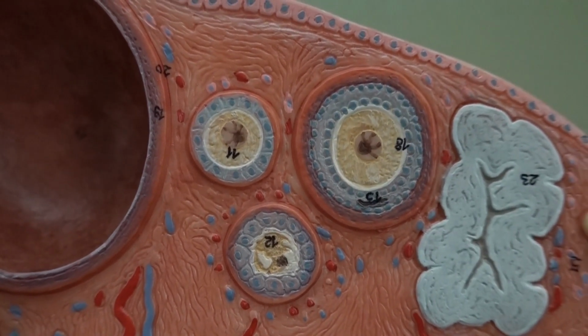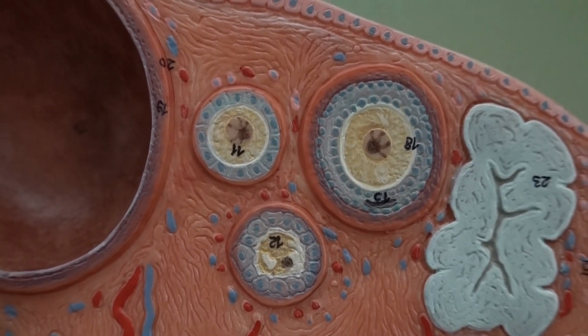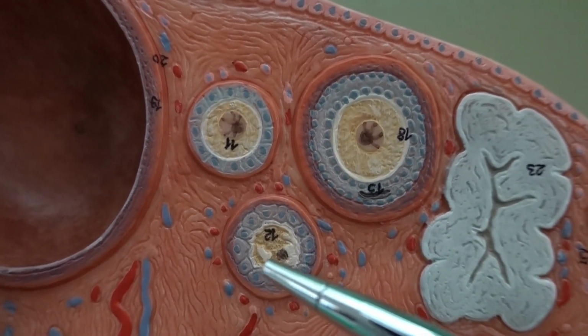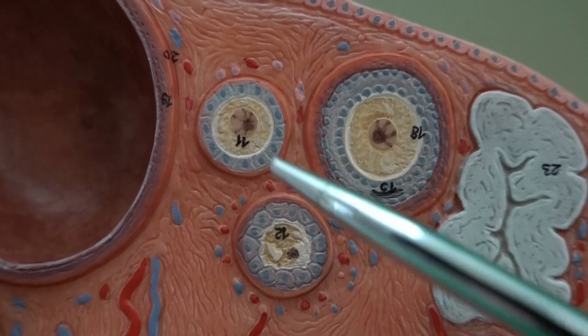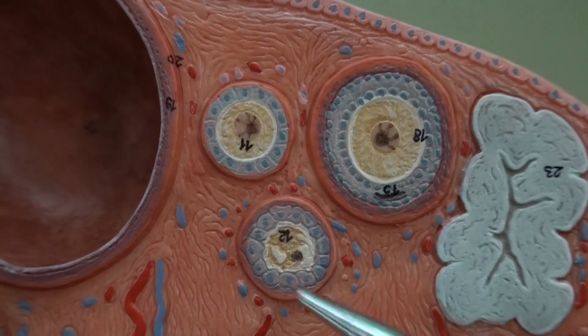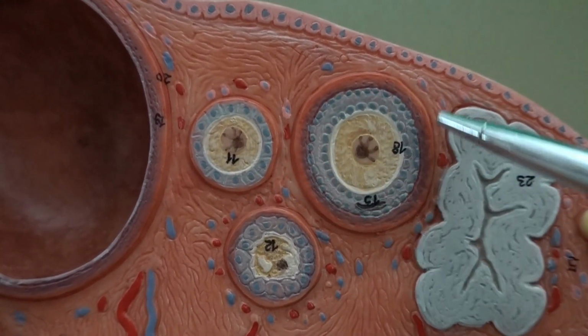We know that estrogens and inhibin decrease secretion of follicle stimulating hormone. So the other follicles that did not have the fast pace of the dominant follicle, because they're not receiving enough follicle stimulating hormone, degenerate and die. So we end up with one dominant secondary ovarian follicle.